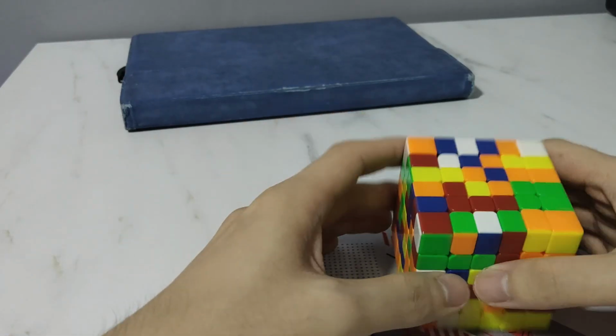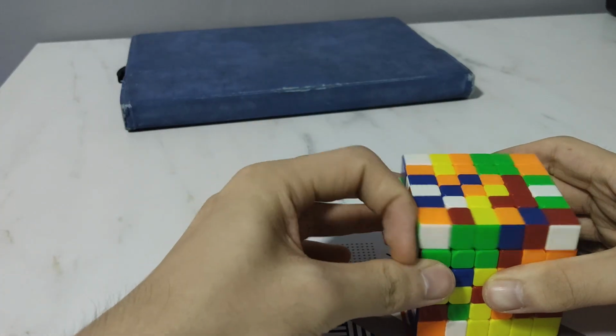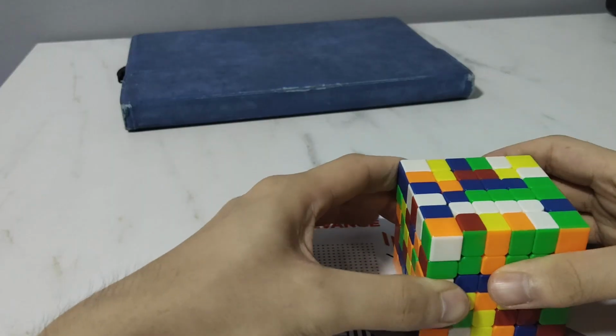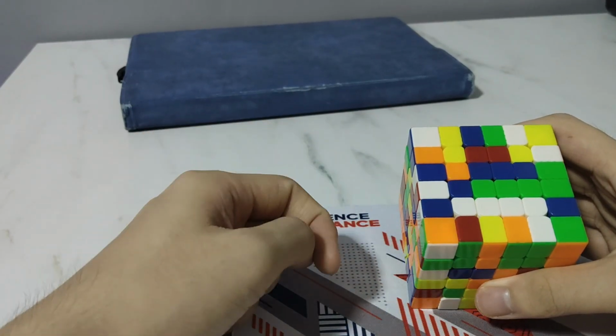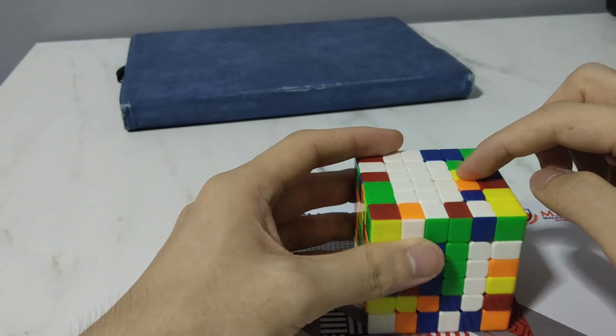So before I move it up, I need to rotate this so that it comes down here. And bring this piece up so that when it's brought up, it actually matches. So it forms a bar of 4, and I'm going to put this bar of 4 up here.